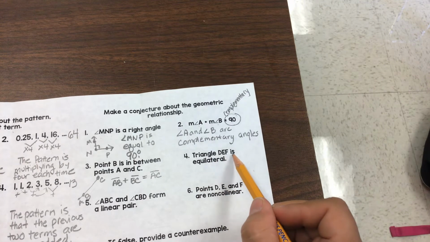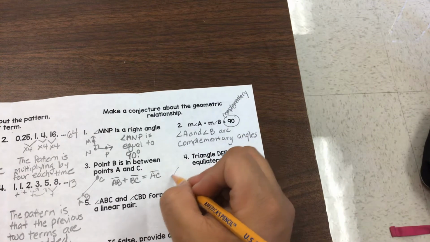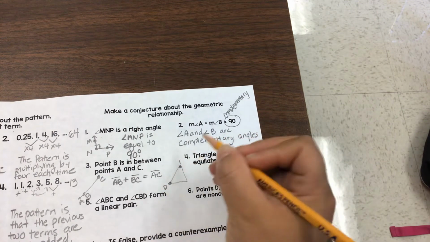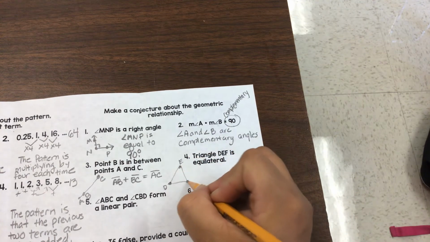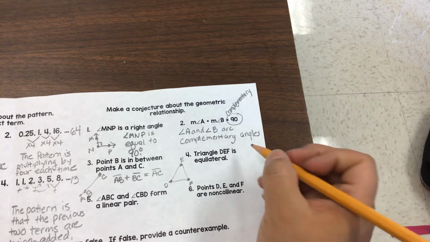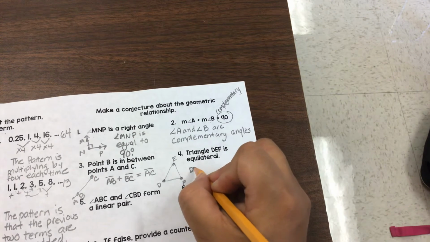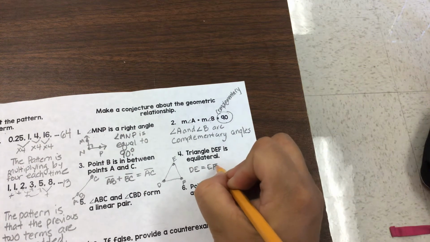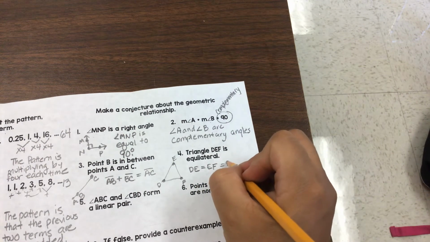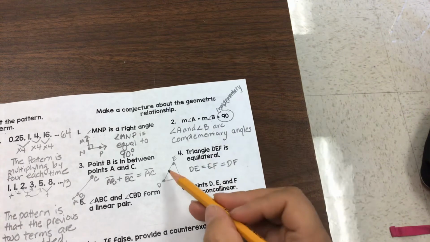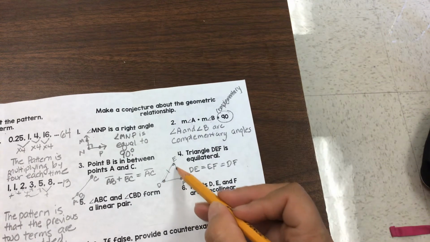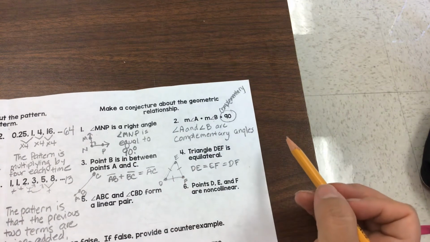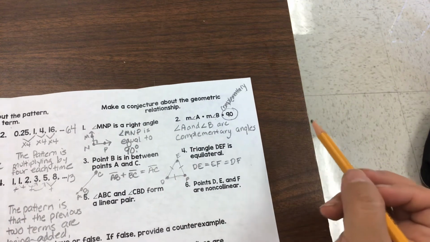Triangle DEF is equilateral. So let's take a look. That means that DE is equal to EF is equal to DF. This segment is equal to this segment and this segment. Because it's equilateral, it means that all sides are congruent.